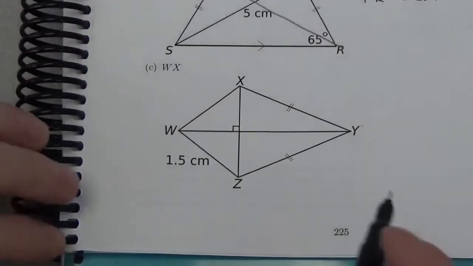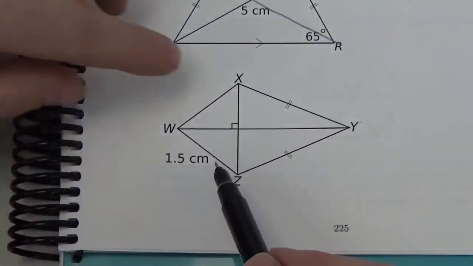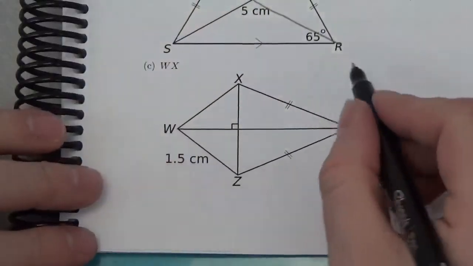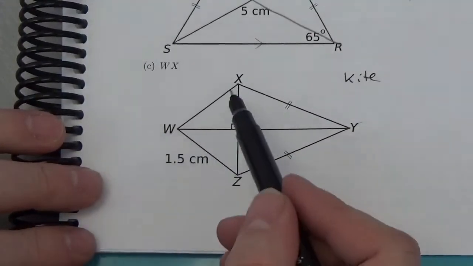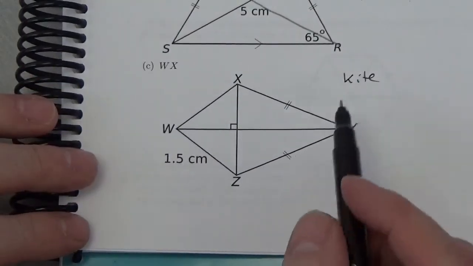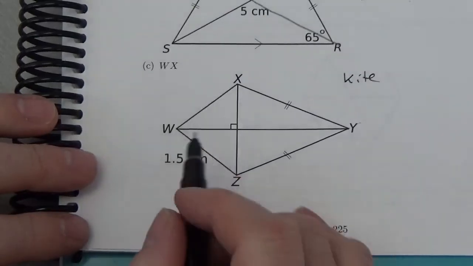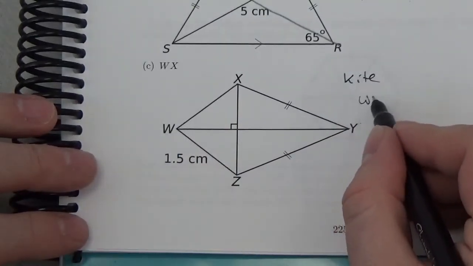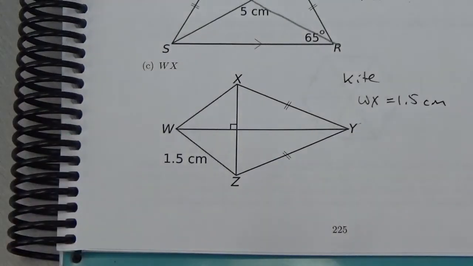Here, look at the shape here. These two sides are the same. These two sides are the same, but they're smaller than this one. This is a kite. Now I'm asking you for WX here. Well, one of the things about a kite is that these two sides are the same. Well, so are these two sides. So I know that WX has to be 1.5 centimeters. Okay, that's easy.